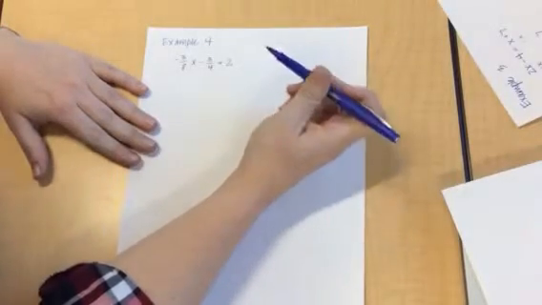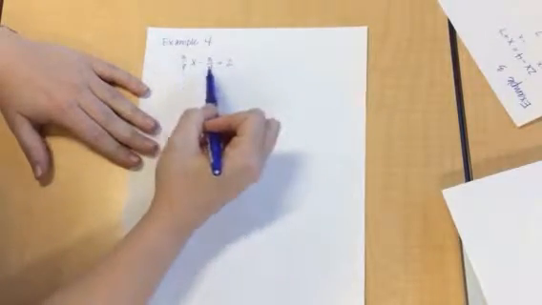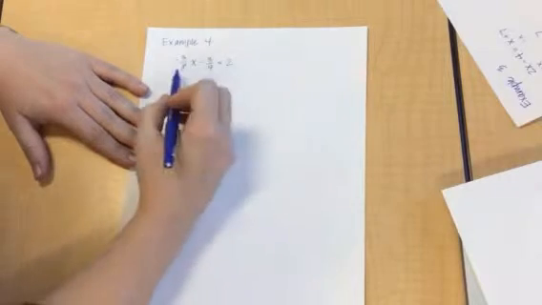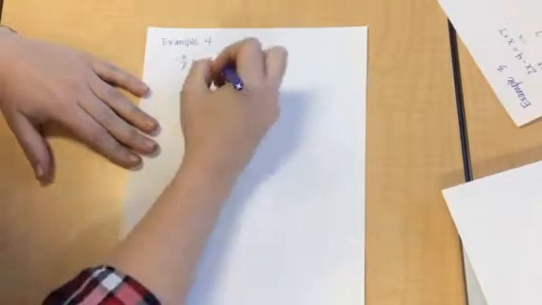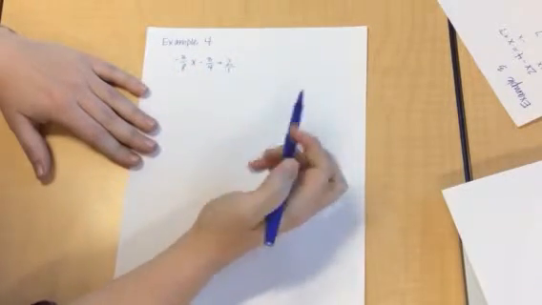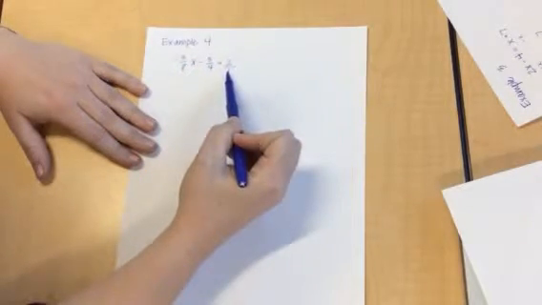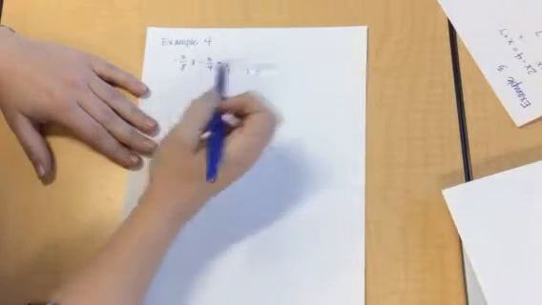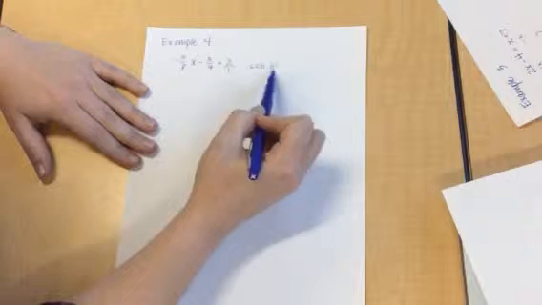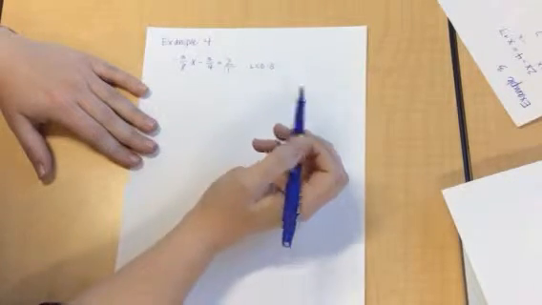Okay, another way that we can do example 4, because remember we want to get rid of those fractions, is to actually create fractions that have a common denominator. So I'm going to go ahead and put this 2 over 1 so I can see the denominator is 1. My least common denominator is going to be 8. So I want to make every single fraction have a common denominator of 8.